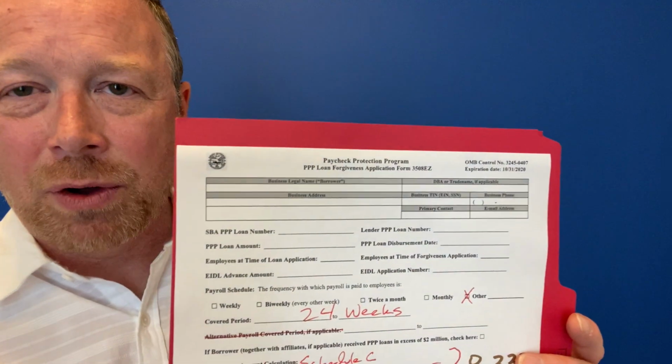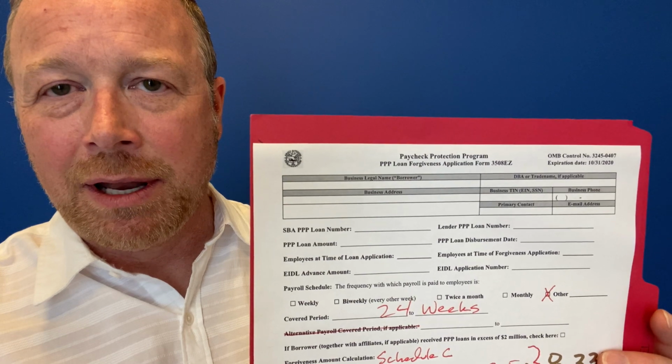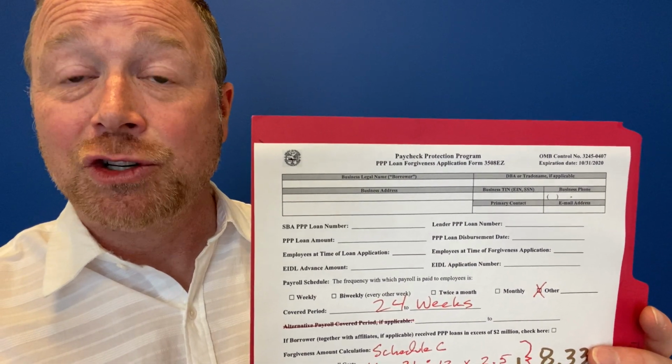If you have a separate ID number, which you do, then you'll know, right? If not, your social and your phone number and who to contact you, your email. But really this is all going to be the same as what you put in on your PPP application to get the money. Then you just want your loan number, the lender number, so you'll get that from the bank.